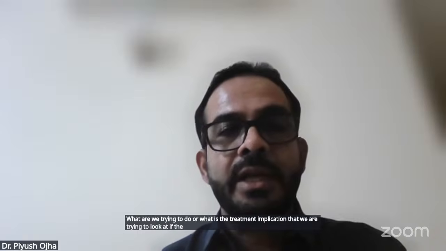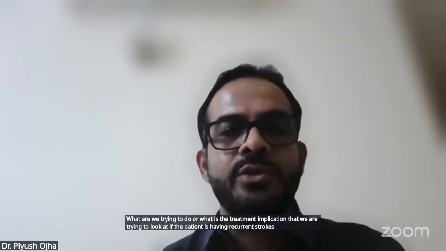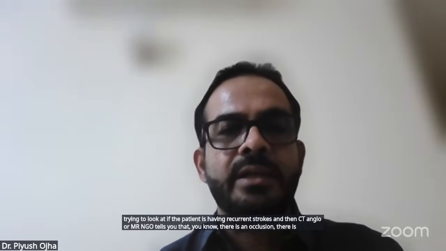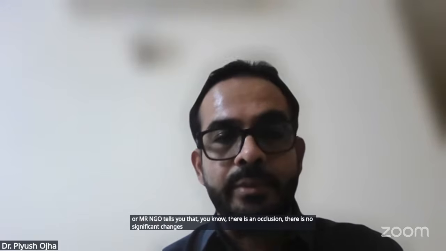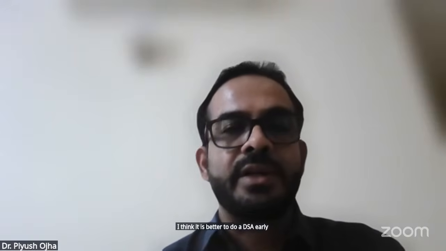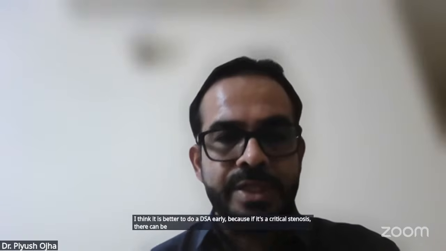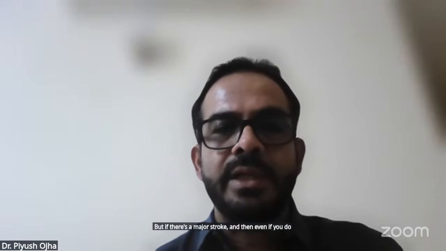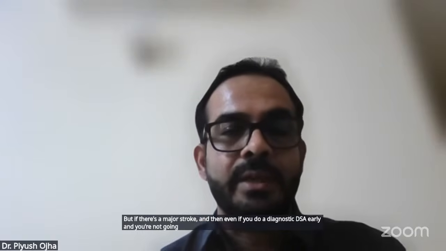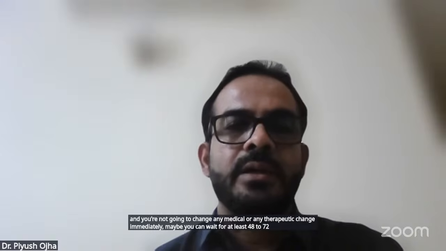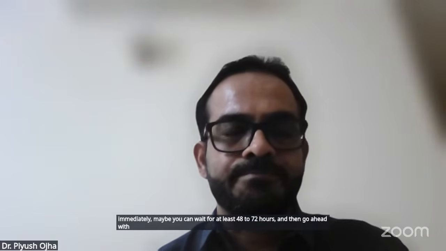If the patient is having recurrent strokes and then CT angio or MR angio tells you that there is an occlusion, and there are no significant changes on MR DWI, I think it is better to do a DSA early, because if it's a critical stenosis, there can be a treatment change that you can offer. But if there is a major stroke, and even if you do a diagnostic DSA early you're not going to change any medical or therapeutic management immediately, maybe you can wait for at least 48 to 72 hours and then go ahead with your cerebral DSA.